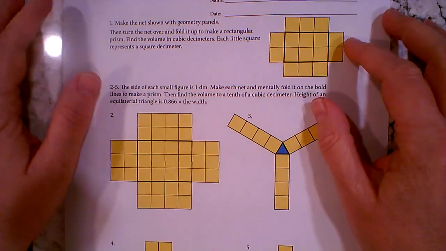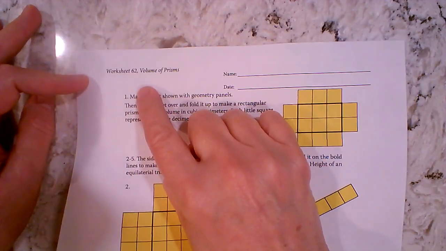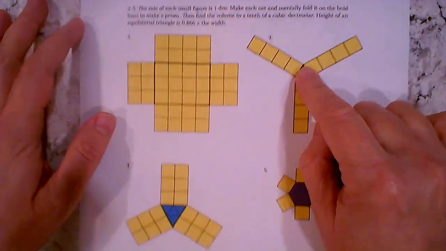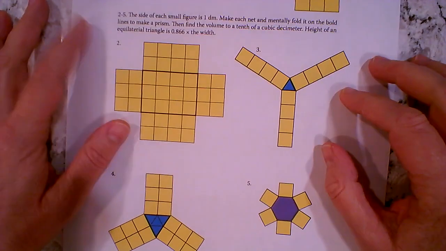I understand you had some questions about level F, worksheet 62. So specifically problems 3, 4, and 5. So let me walk you through that.